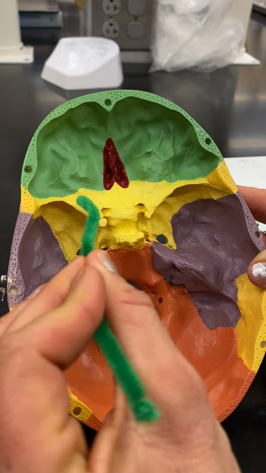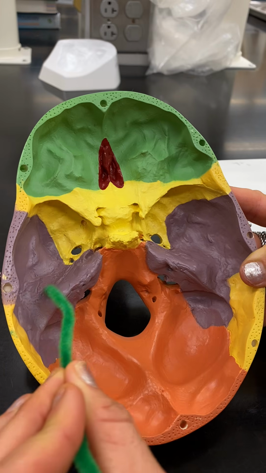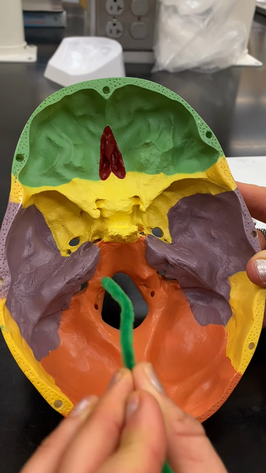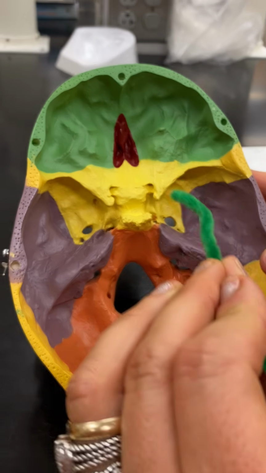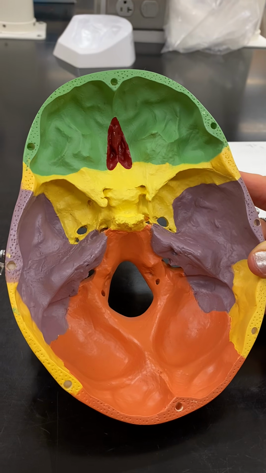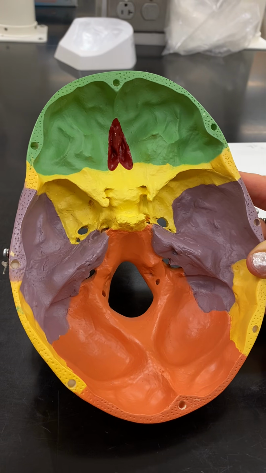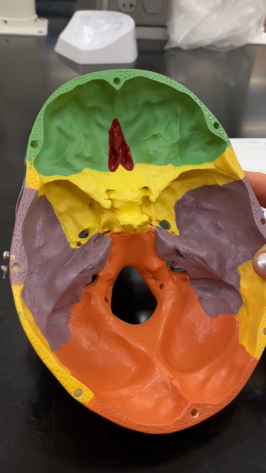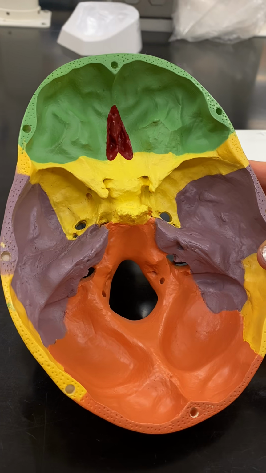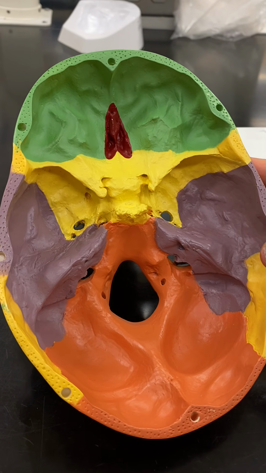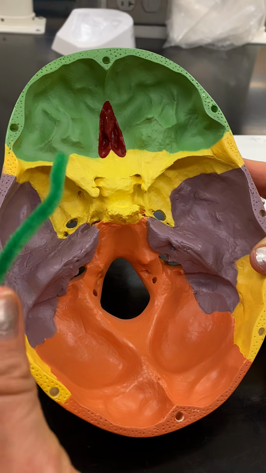The cranial cavity is divided into the anterior cranial fossa, the middle cranial fossa, and the posterior cranial fossa. There are 12 pairs of cranial nerves that we need to consider when we discuss the internal features and the openings of the skull, because through those openings, these cranial nerves travel. So it's easier to learn the cranial nerves and which ones go through which opening alongside learning the skull. It just makes things a little bit easier.